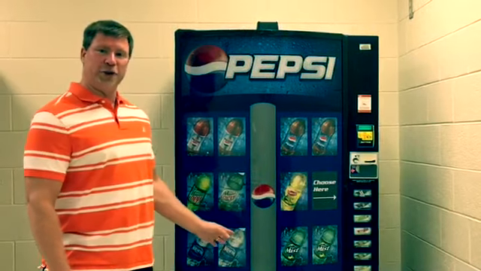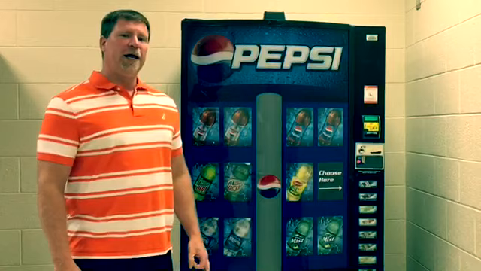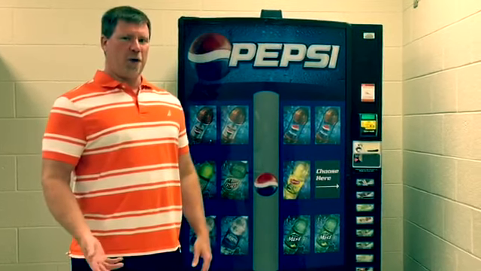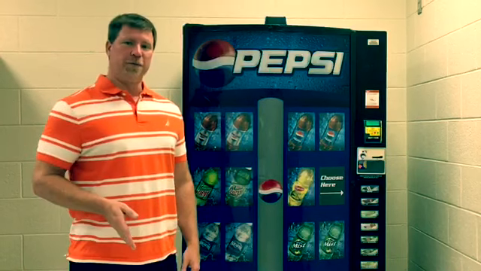But this is a vending machine. In particular, it's a Pepsi soda vending machine. And I'm going to explain to you how that works and how it relates to math, and one of the topics I'm going to cover for you.